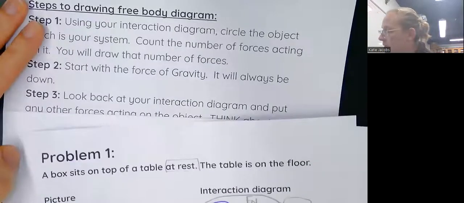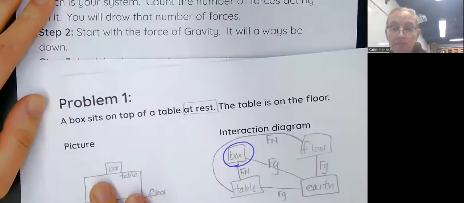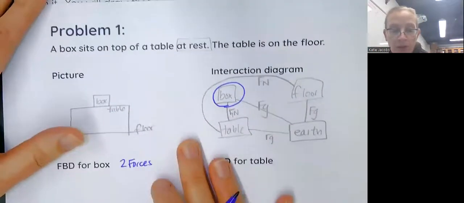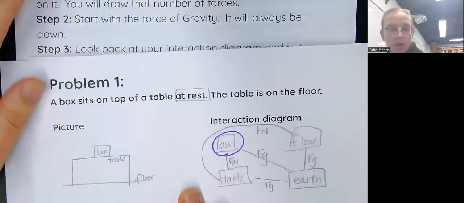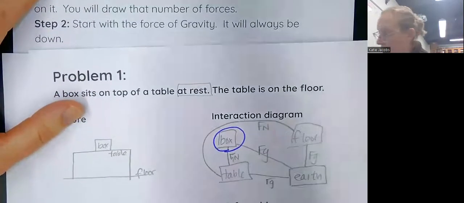Step 2, start with the force of gravity. It will always be down towards the center of the earth. So let me model that. Show step 2 up here.